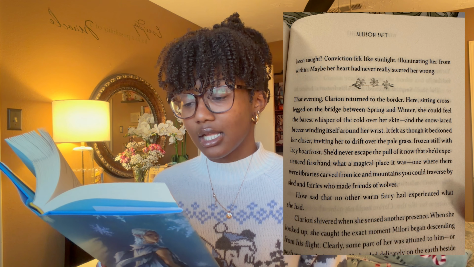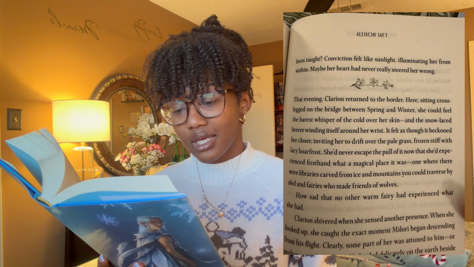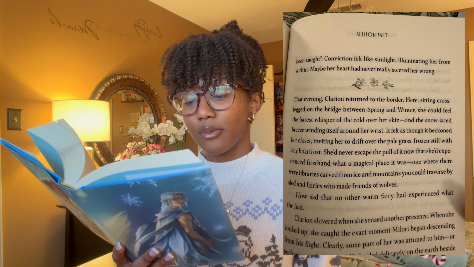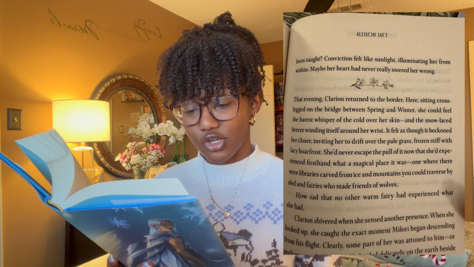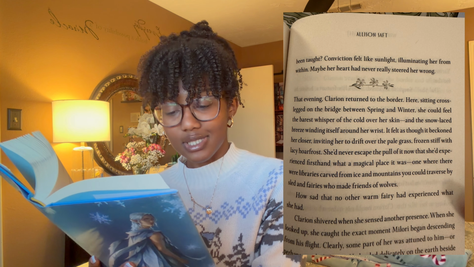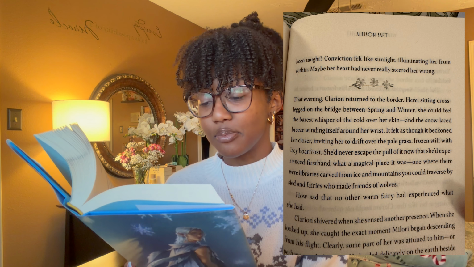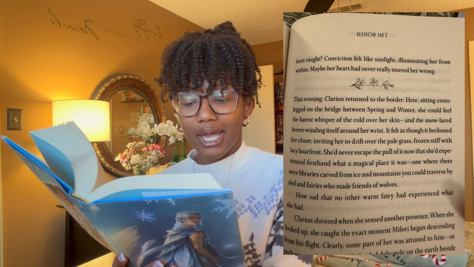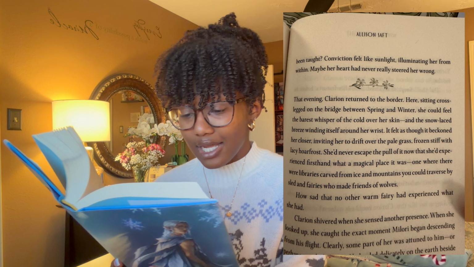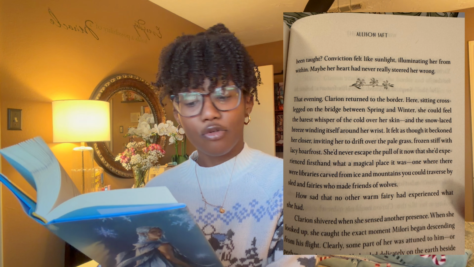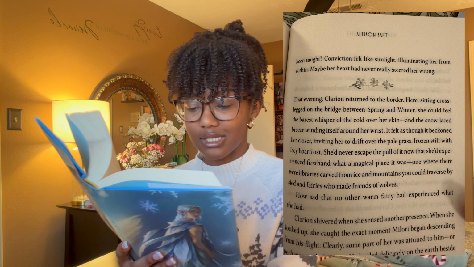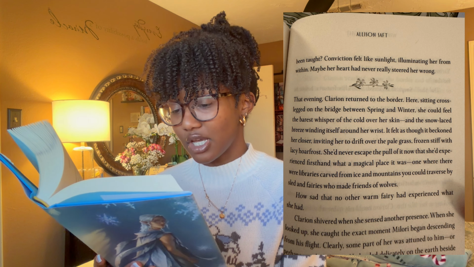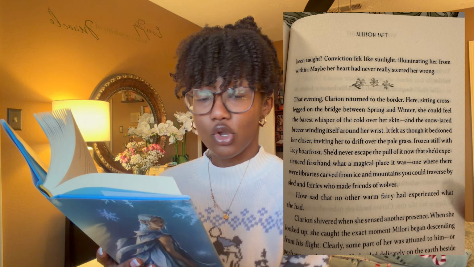That evening, Clarion returned to the border. Here, sitting cross-legged on the bridge between spring and winter, she could feel the barest whisper of the cold over her skin and the snow-laced breeze winding itself around her wrist. It felt as though it beckoned her closer, inviting her to drift over the pale grass, frozen stiff with lacy hoarfrost.